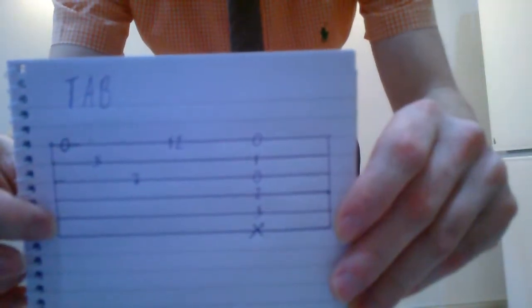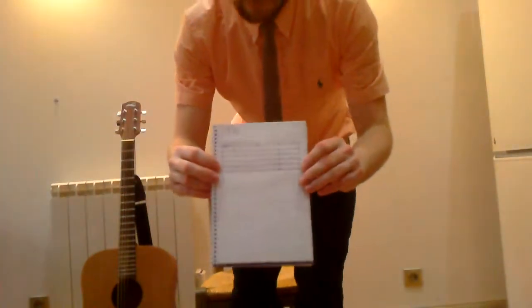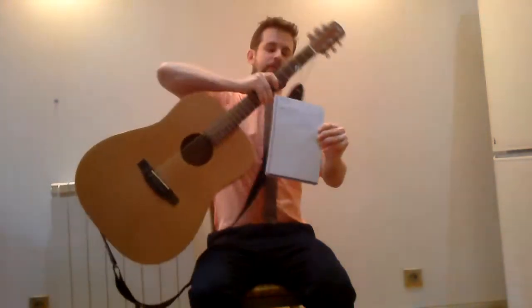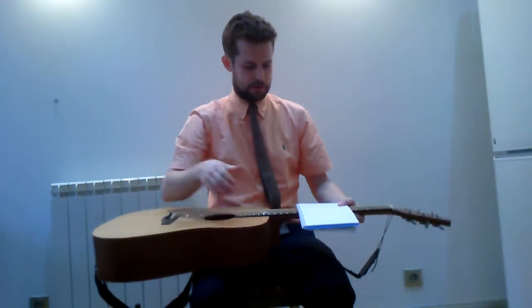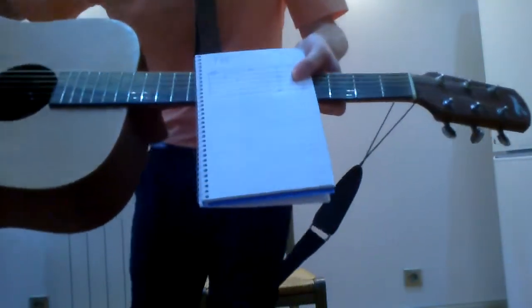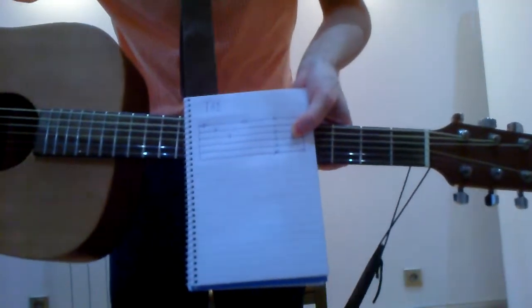Okay, so basically what we've got here is a bird's eye view of the guitar neck. So basically you've got the piece of paper here, and it sort of sits on top of the guitar like that and represents the numbers, if you can see that, like that. So it's basically, tab is basically a bird's eye view of the guitar with numbers representing whereabouts you play the note on the guitar.